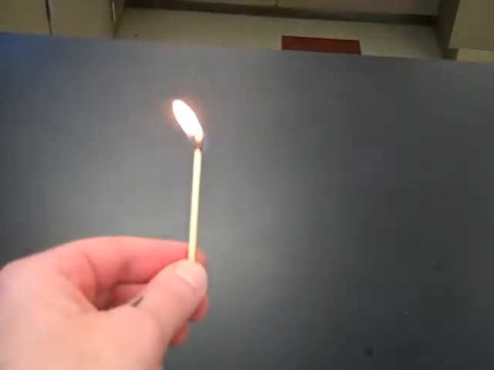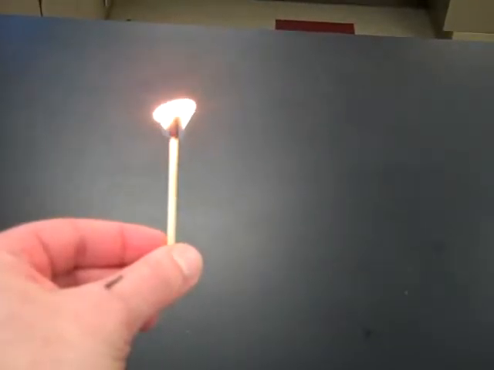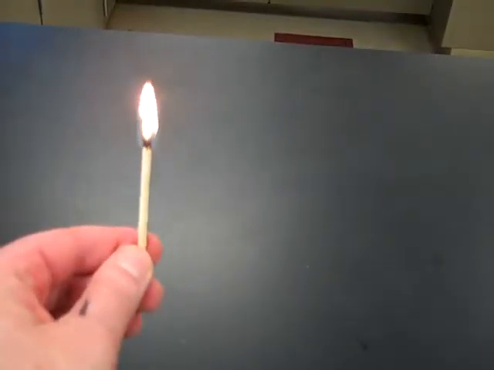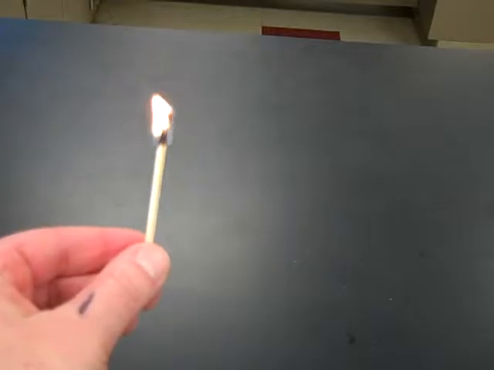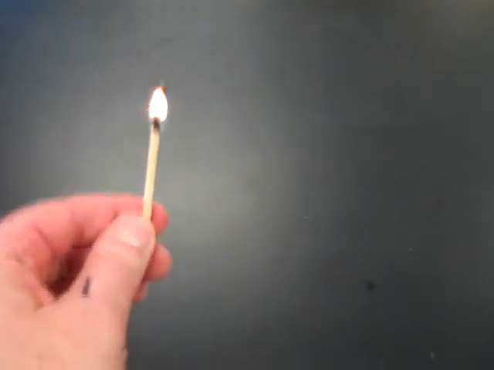Okay, for station 6, we will be lighting a match and assessing whether lighting a match is a physical or chemical change. Give me one moment, I'll light the match. Alright, here is our burning match. Again, is this process an example of a physical or a chemical change?